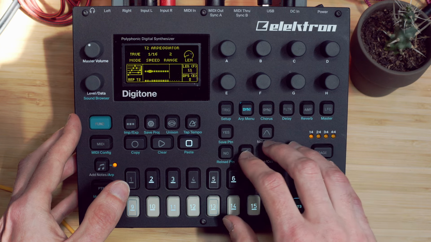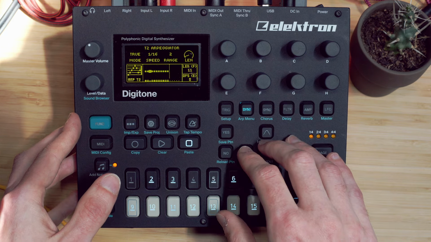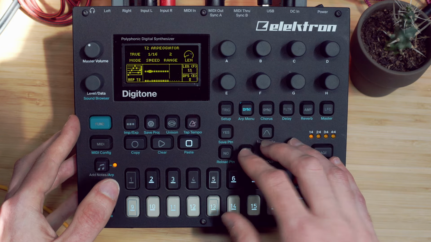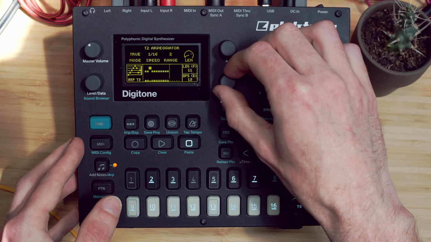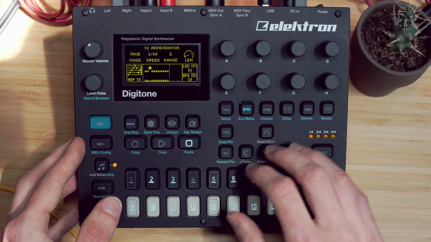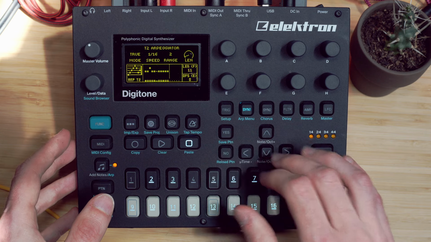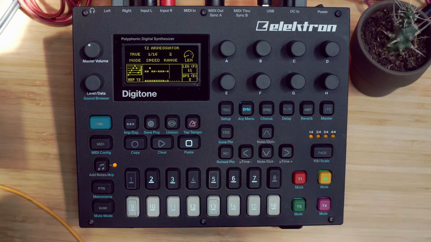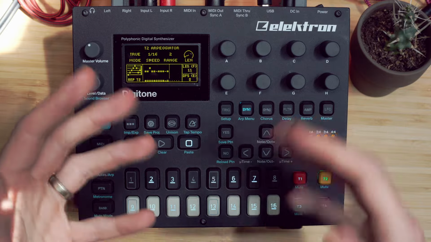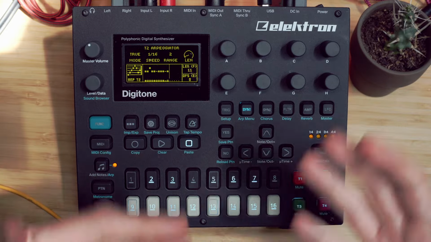So from here, let's increase one of these sequence steps by 12 semitones. And a few of these other ones, we'll just disable those from playing back. So now when we play a chord, this will create some variations in the sequence and keep it moving.